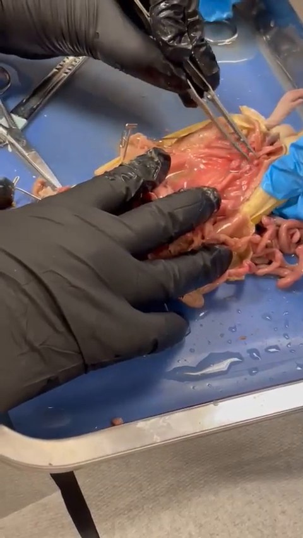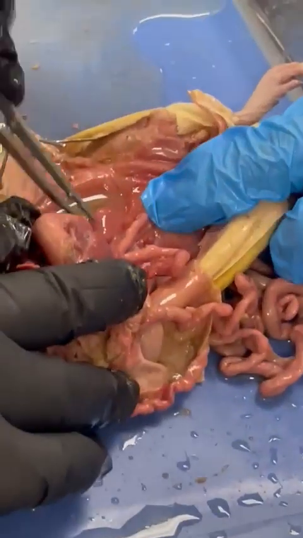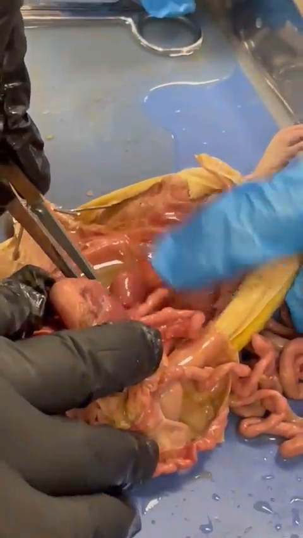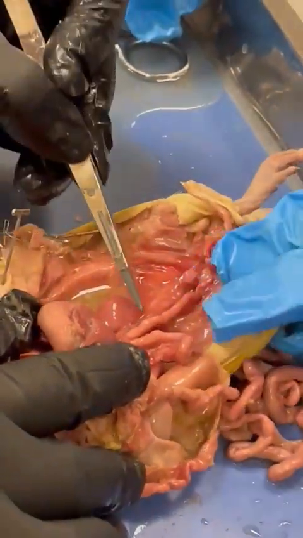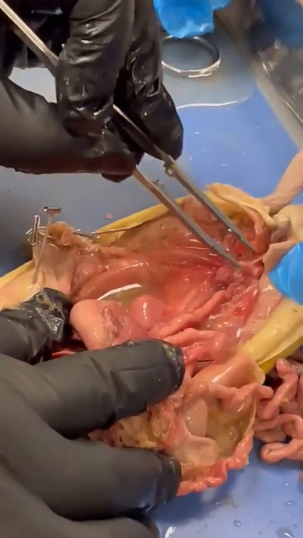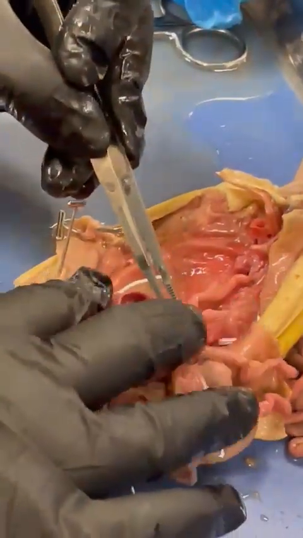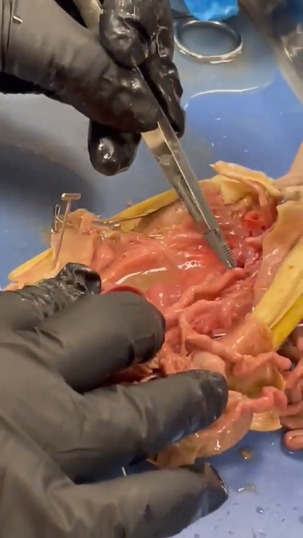This is the urinary bladder. That's a kidney. The adrenal is on top. That small thing is the adrenal. There's the ureter, a thin one, that goes to the urinary bladder. That's the descending colon.